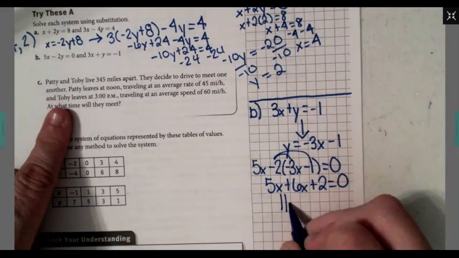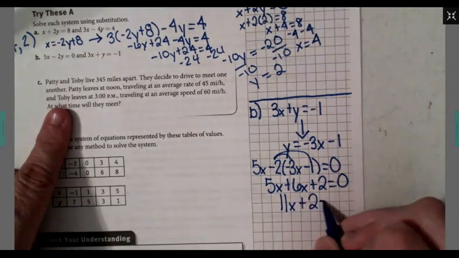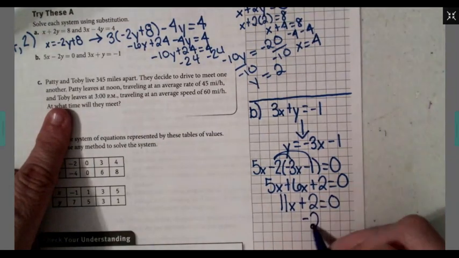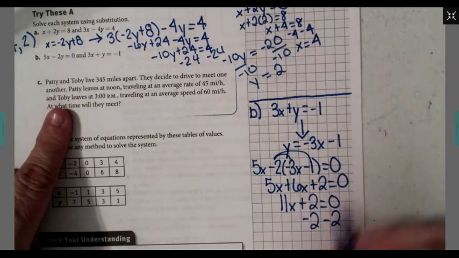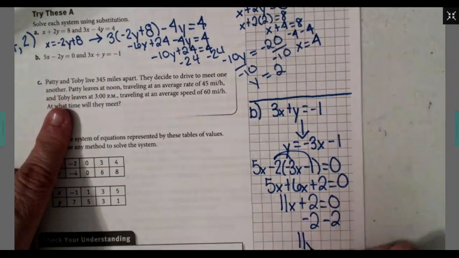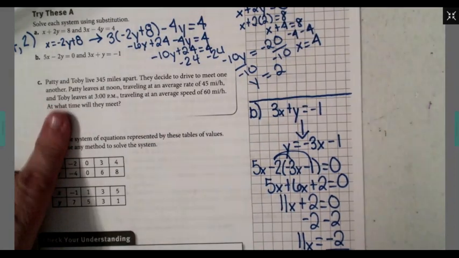Add these together, I get 11x plus 2 equals 0. Subtract 2 from both sides. You got 11x equals negative 2. Divide by 11. x equals negative 2 over 11.